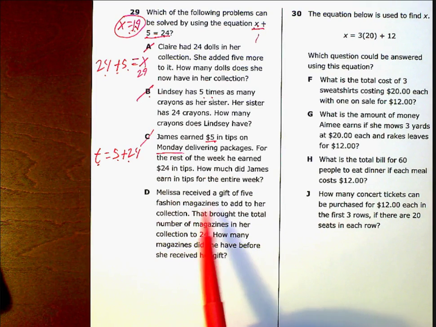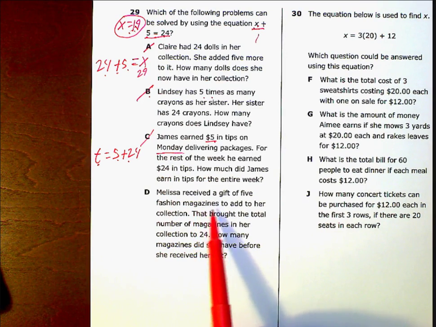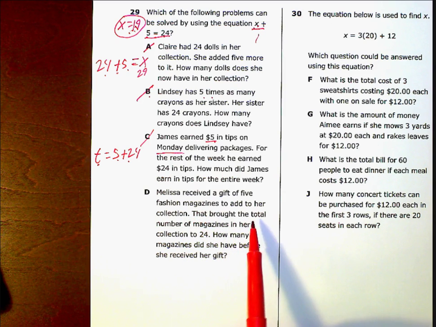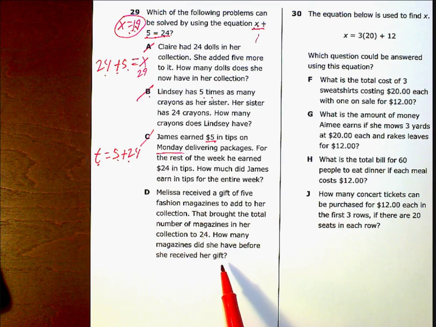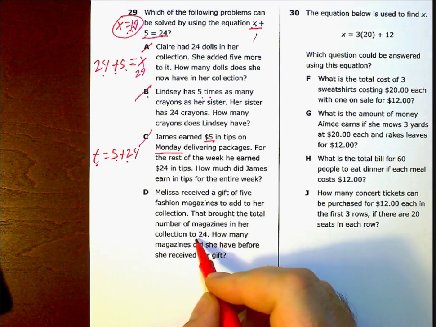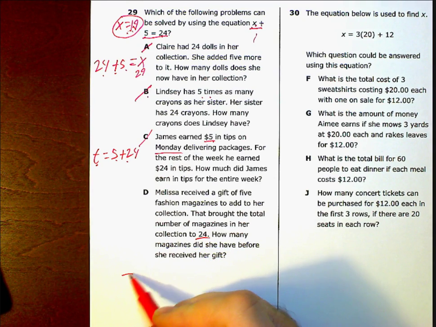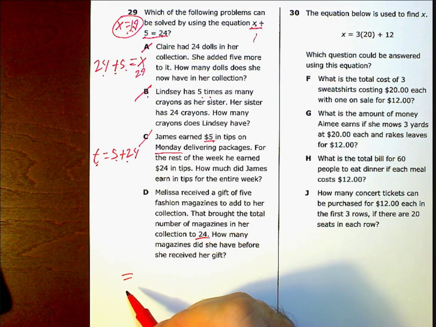Alyssa received a gift of 5 fashion magazines to add to her collection. That brought her total number of magazines in her collection to 24. How many magazines did she have before she received her gift? So we know 24 was her new total.